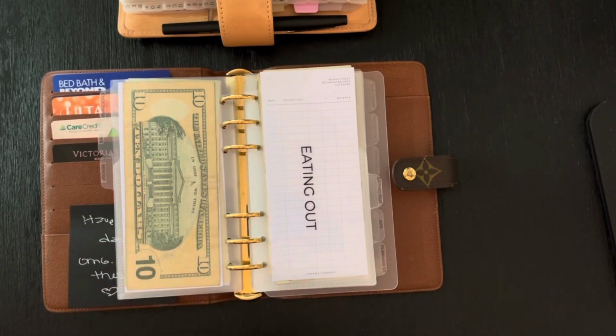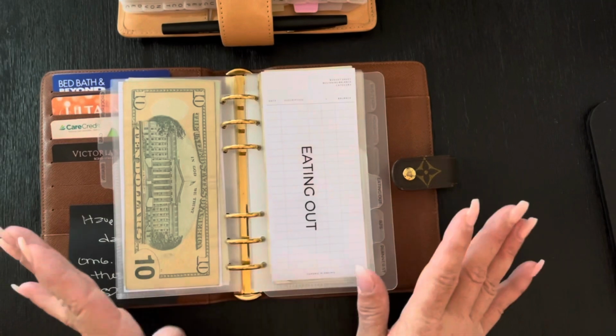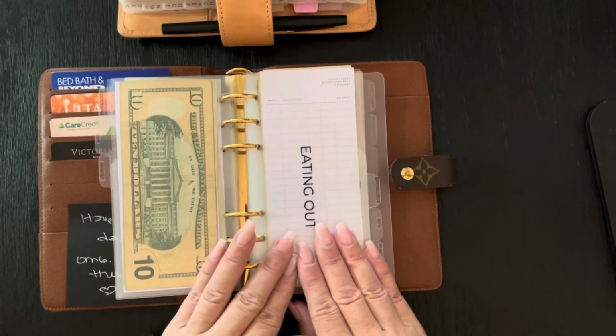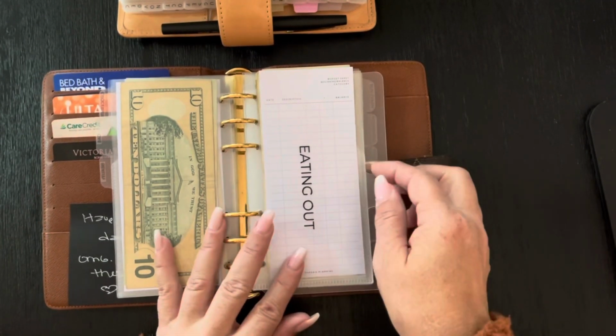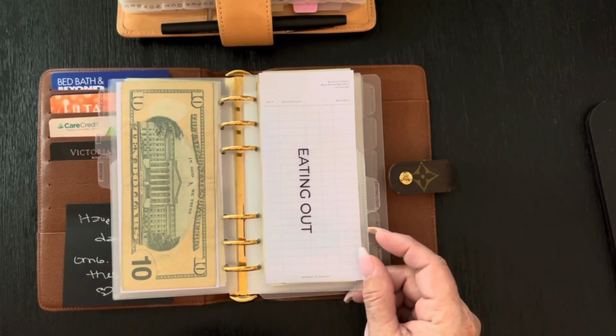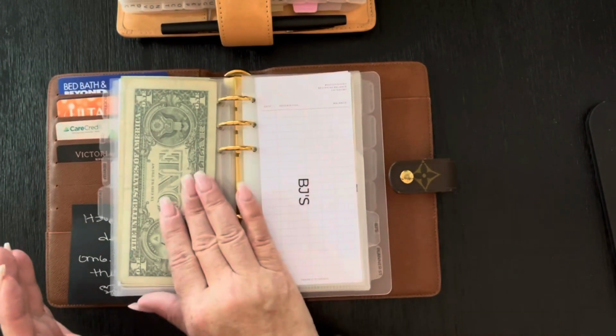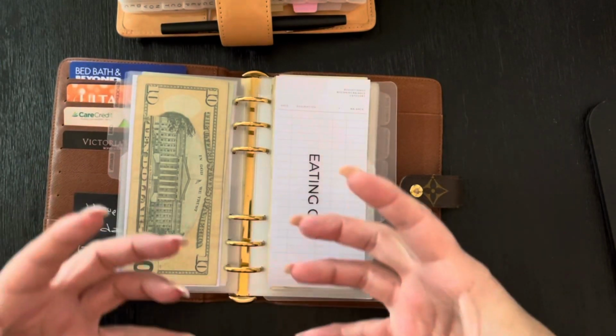So it usually comes out to $40, maybe $45, even maybe $50. That's my limit. It's done. I don't use this for the rest of the week unless I have more money in here. So if I have $100 in here and I waste $50, I have $50 left. So you need to figure out how much you spend on certain expenses.